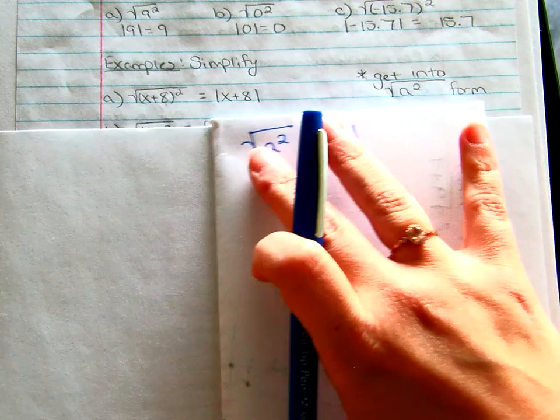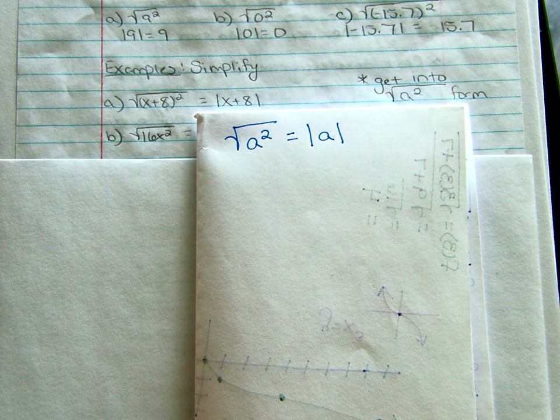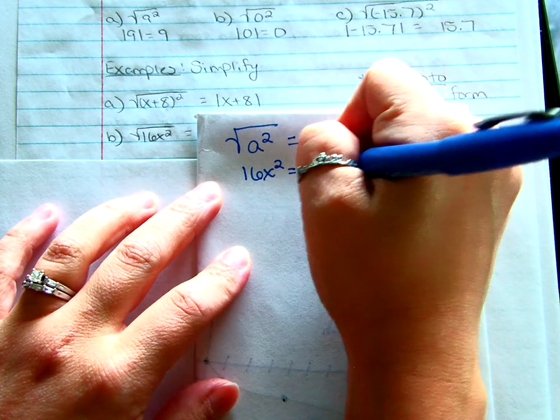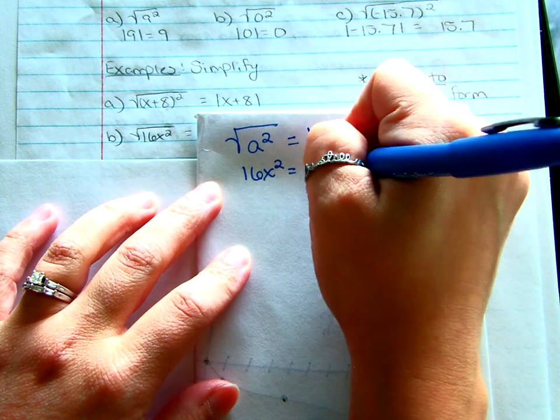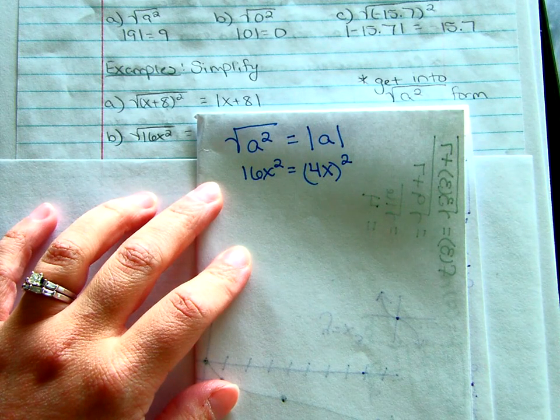This one is radical 16x squared. So this one, I need to write it as a single thing, all of it squared. But right now I have 16 and then the x is squared. Is 16 a square? Yeah. It's what times what? 4 times 4. So 16x squared is the same thing as 4 times x, which means it's 4x squared. So this 4x is my a. So this is what goes inside my absolute values.